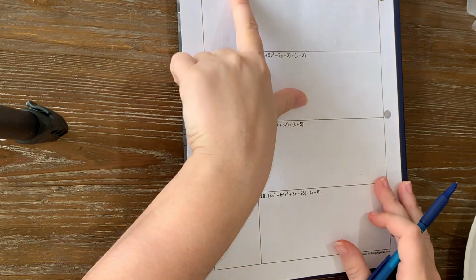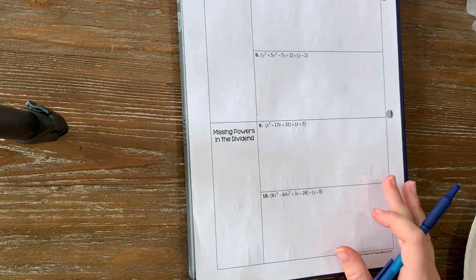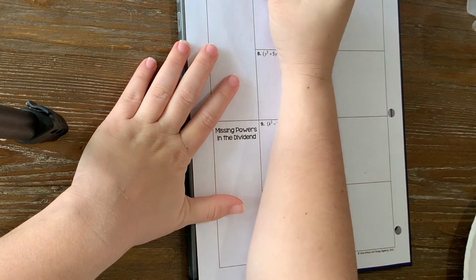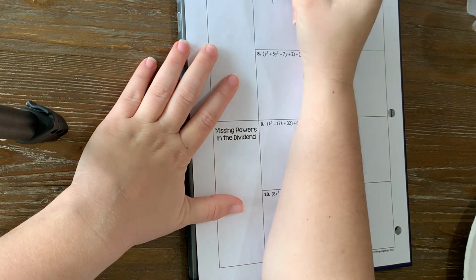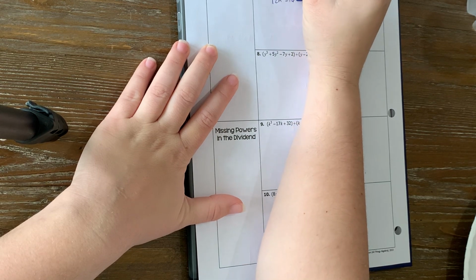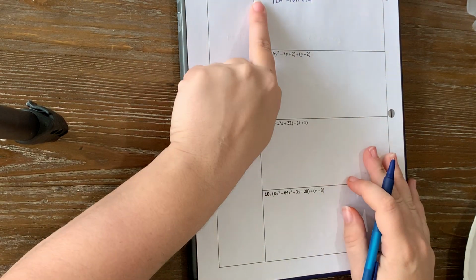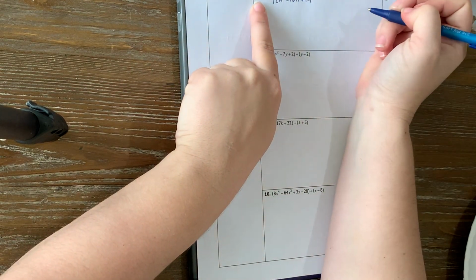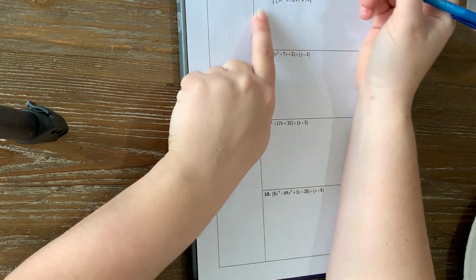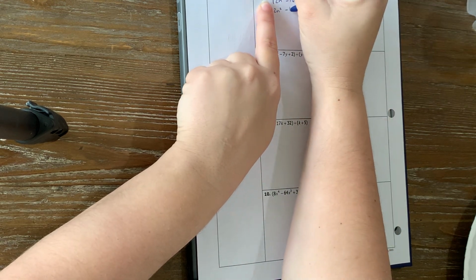Okay, so it says use long or synthetic division to divide the polynomials below. Well, first, let's do long division so you get more practice with it. So we have n minus 7, 2n squared minus 16n plus 19. Okay, what do you multiply times n to get 2n squared? Well, you multiply times 2n. So 2n times n is 2n squared. 2n times negative 7 is negative 14n.